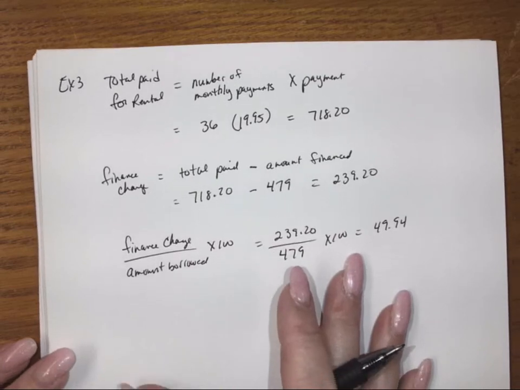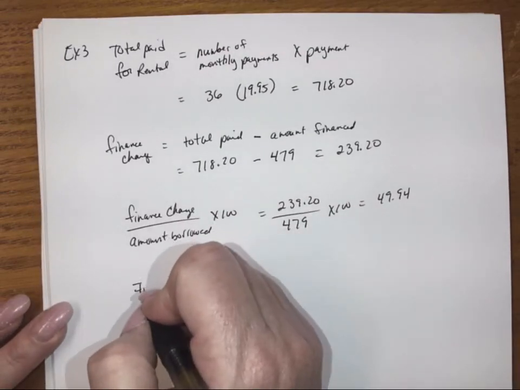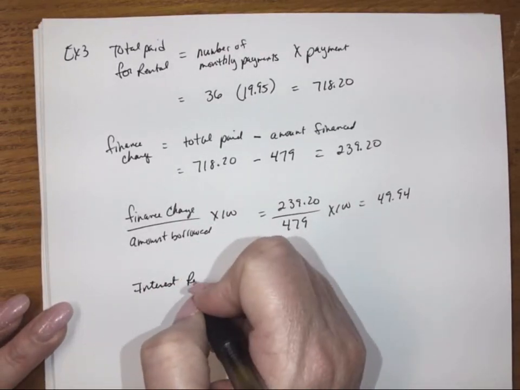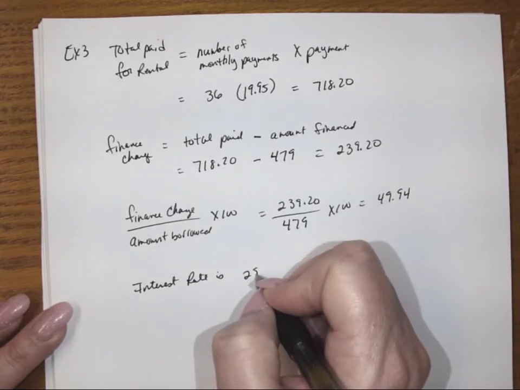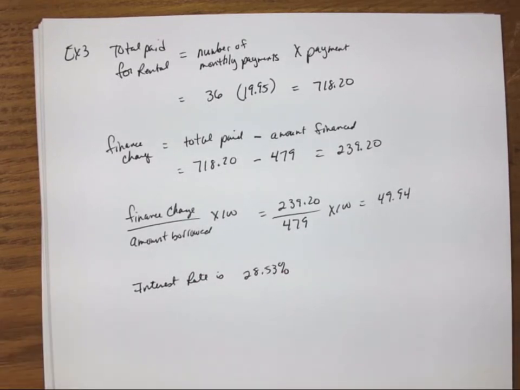I'm going to tell you that the interest rate is 28.53%. So, when you're looking at that, is he making a wise decision? Should he just save his money and just buy it when he can? Or should he pay almost 29% interest? That's a lot of interest. So that's a choice that you have to decide on whether or not it's a good choice.